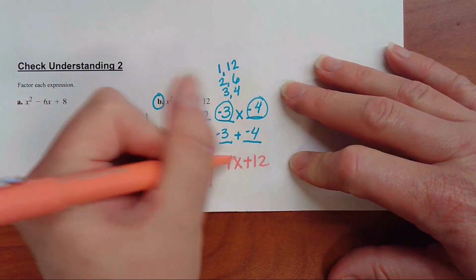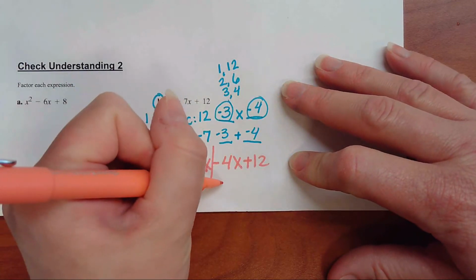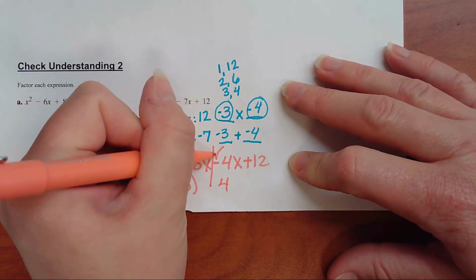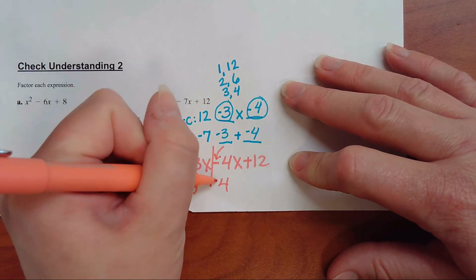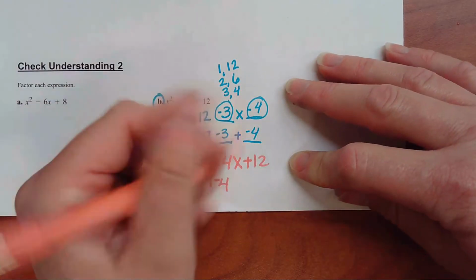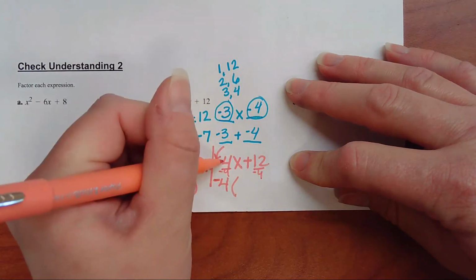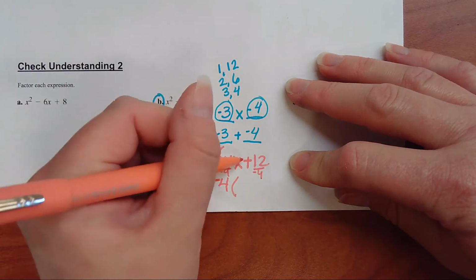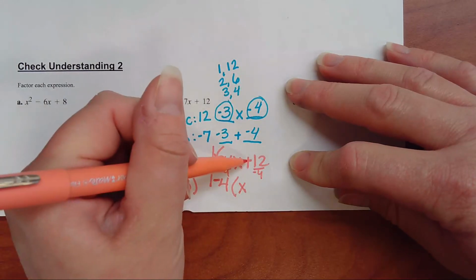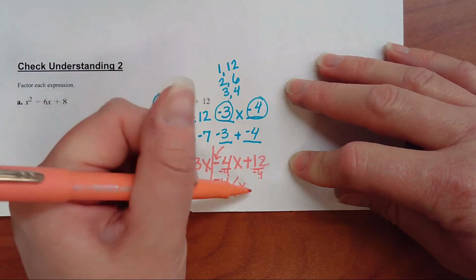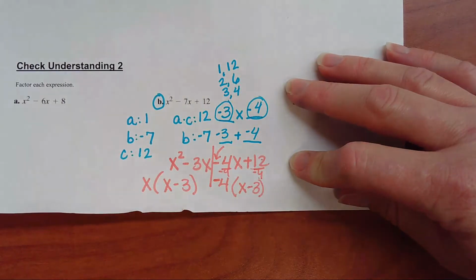Now the GCF between these two is a 4. But whatever the sign is out in front, that's what you have to keep. So it's a negative 4. So you divide everything by negative 4. Negative 4x divided by negative 4 is 1, so bring down the x. Positive 12 divided by negative 4 is a negative 3.